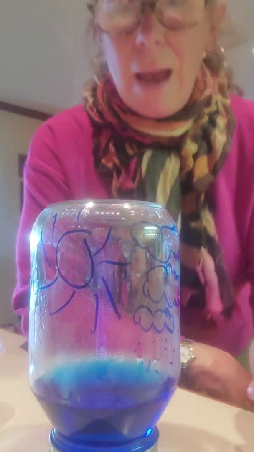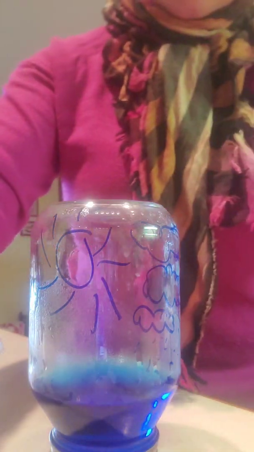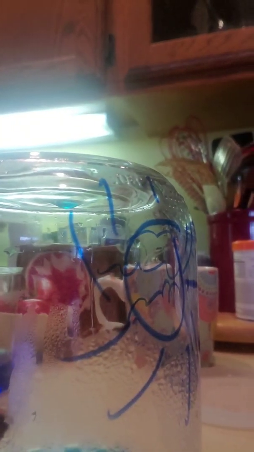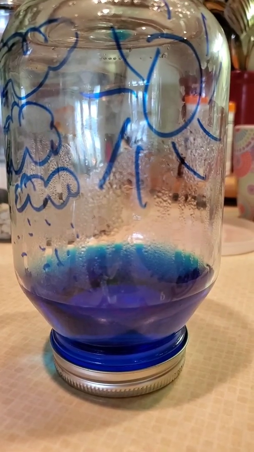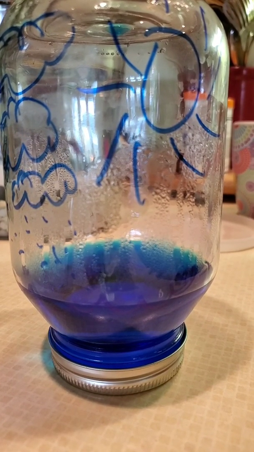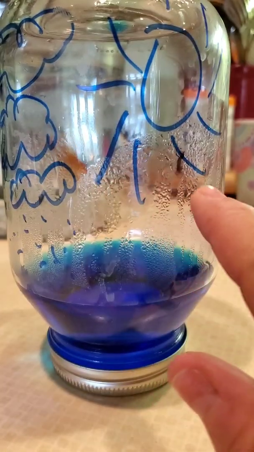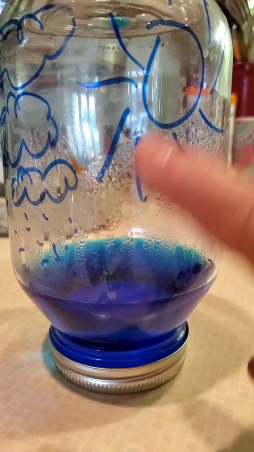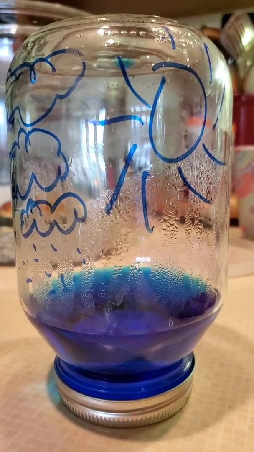Can you see what's happening inside the jar? Oh, maybe you can't. Can you see the water vapor inside? Ooh, there's already some water droplets inside. We are seeing evaporation taking place already, and where the water is turning into water droplets, that's called condensation.